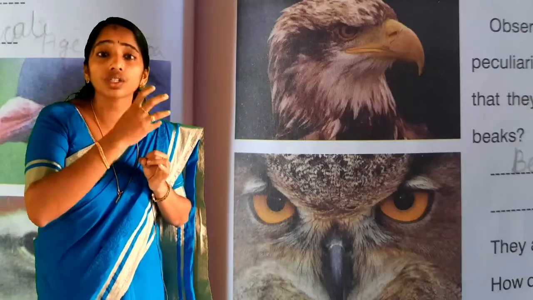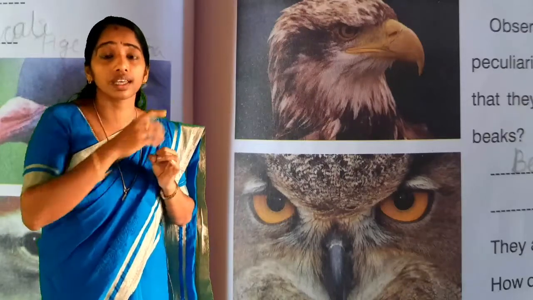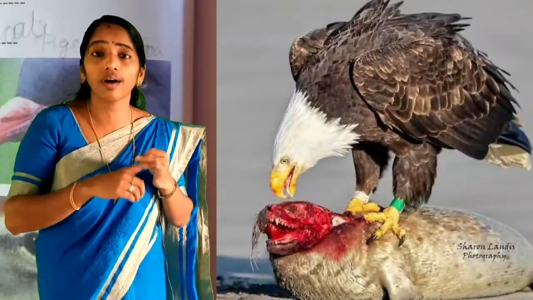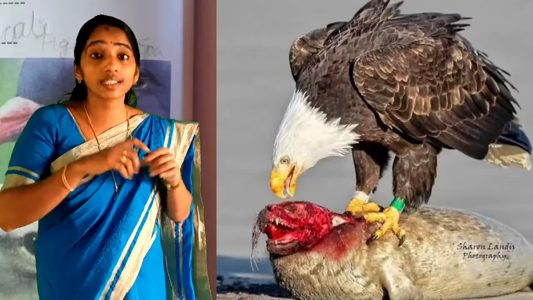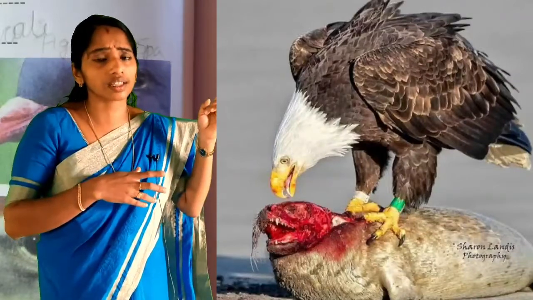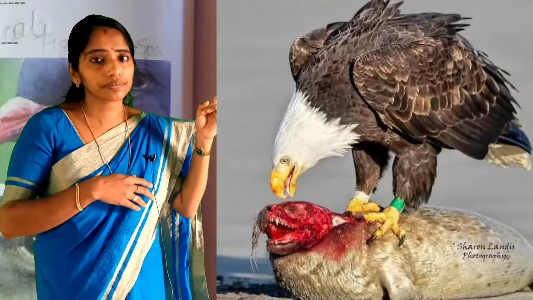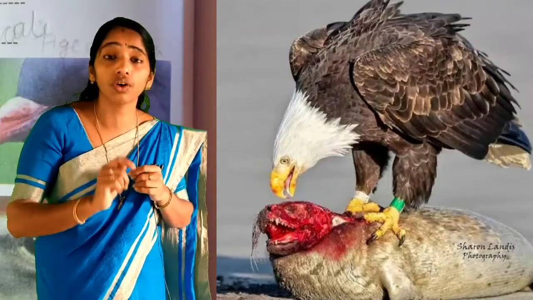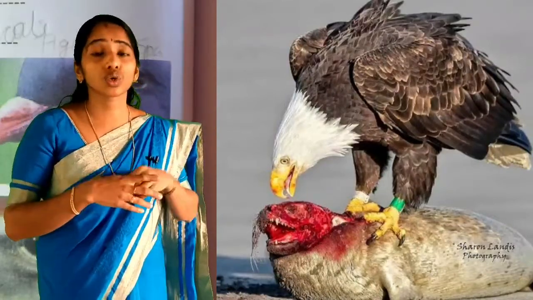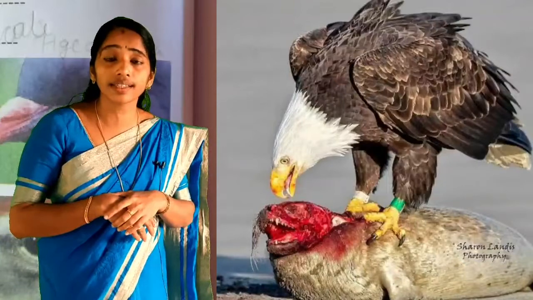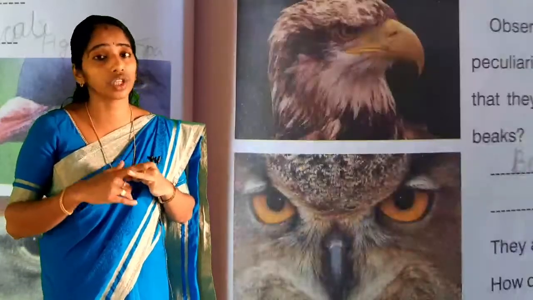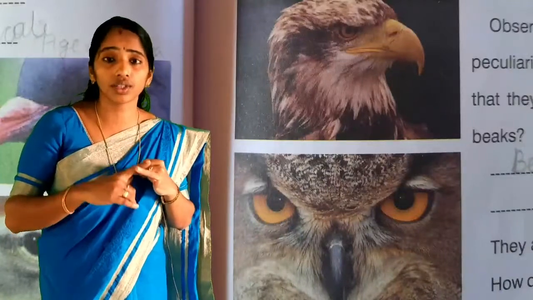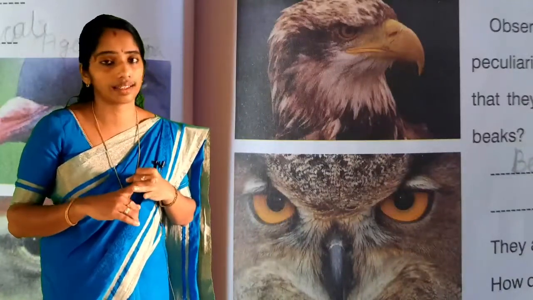And what is its use? The beaks of eagles, vultures and hawks are used for tearing meat. Here you can see they are tearing the meat. So these beaks we can call tearing beaks. Examples: eagle, vultures, all hawks like that.